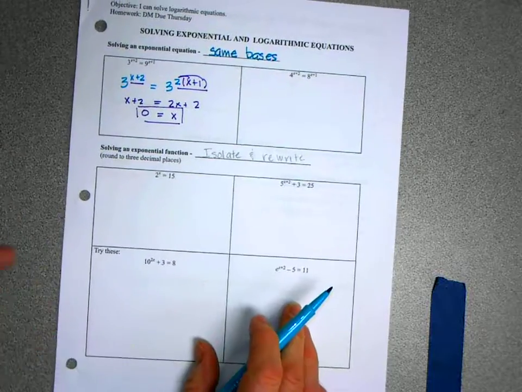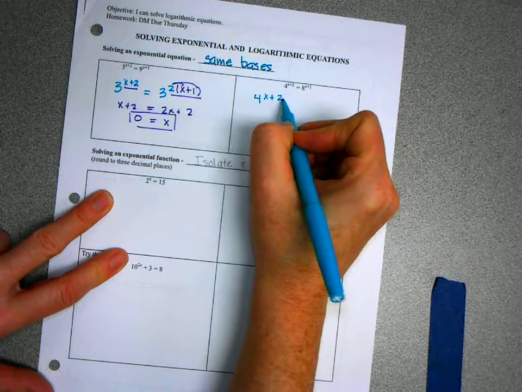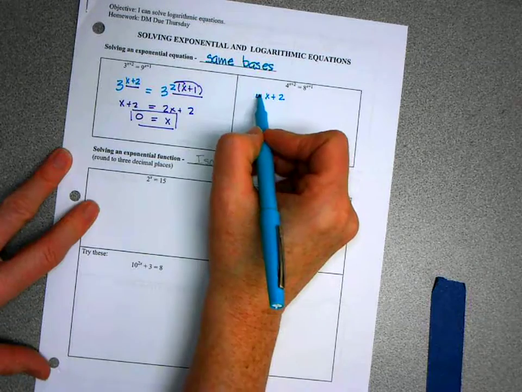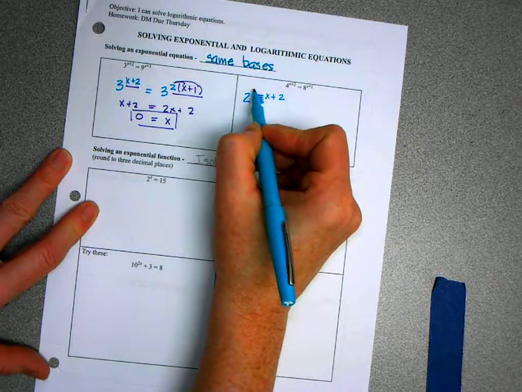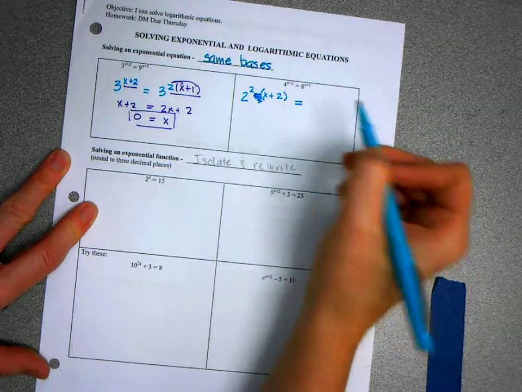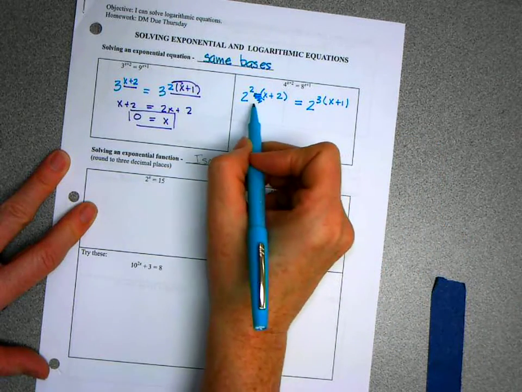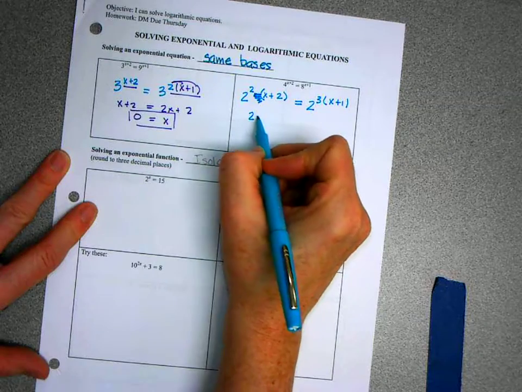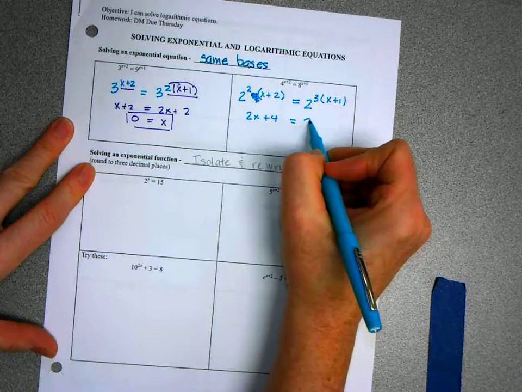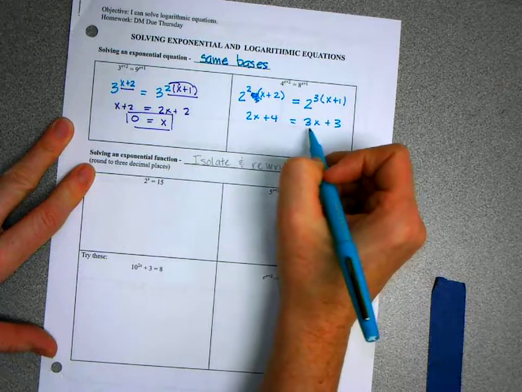So we have 4 to the x plus 2, and I'm going to say change that to 4, but can I change that to 4? No, I can't. So what do I need to do? I need to change this 4 to a 2 squared, which then multiplies to what was already up there, and then the other side changes to a 2 to the 3rd power times x plus 1. Now they're both in base 2, so I have 2x plus 4 equals 3x plus 3. And now I can solve for x. Subtract the 2x, subtract the 3. So that we already knew.